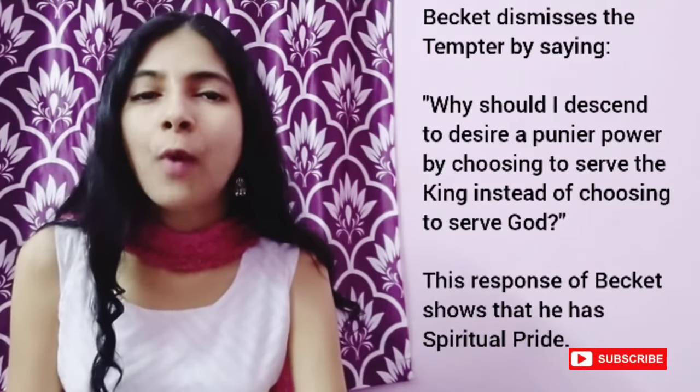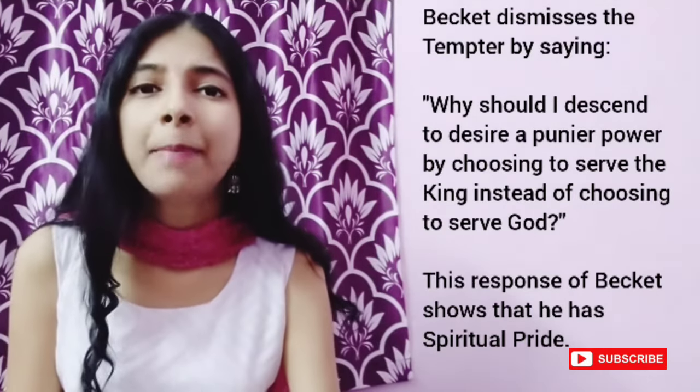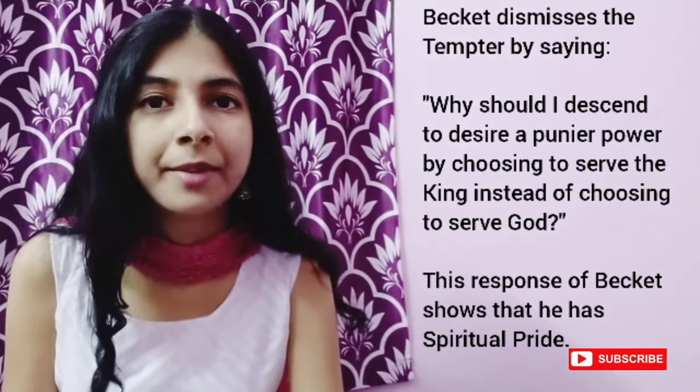Becket dismisses the tempter by saying, "Why should I descend to desire a smaller power by choosing to serve the king instead of choosing to serve God?" This response of Becket shows that he has spiritual pride.